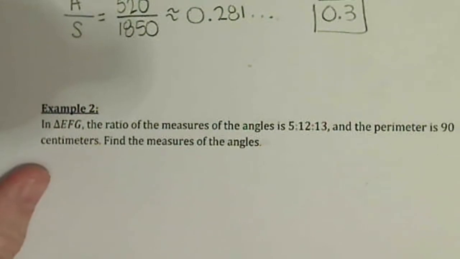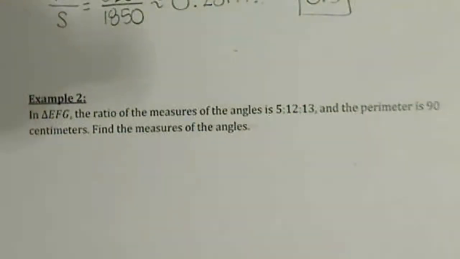Okay, example 2. Now, this one is probably new for you guys. No, there's no drawing, but that's okay. We know that in triangle EFG, we have a ratio of the measures of the angles, 5 to 12 to 13. That does not mean that they are 5 degrees, 12 degrees, or 13 degrees, because that would not make sense.